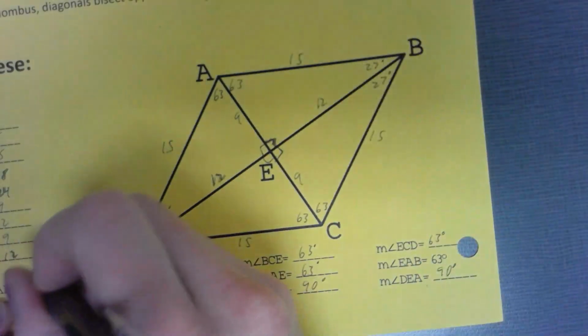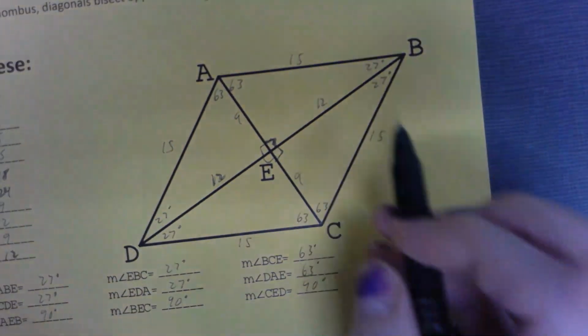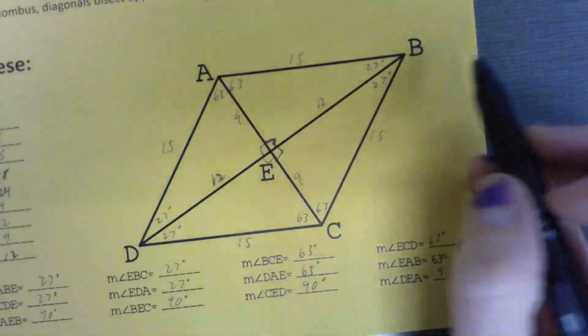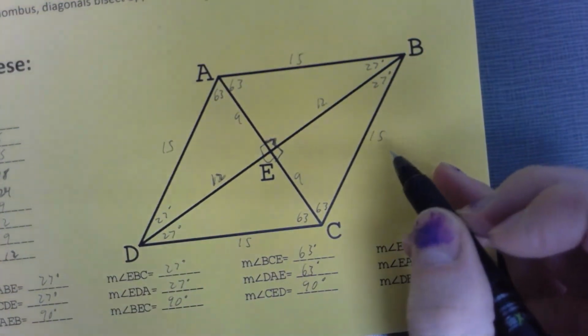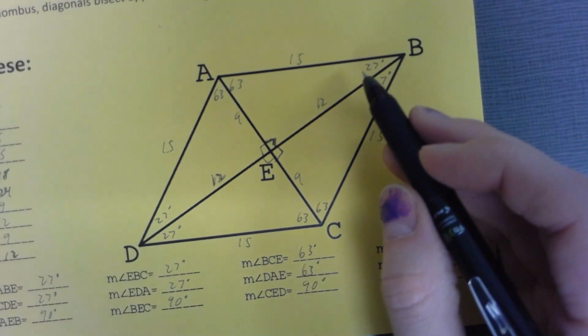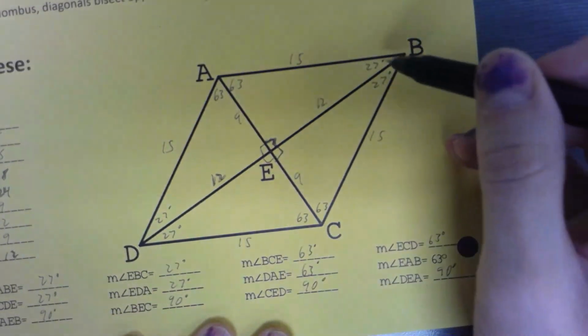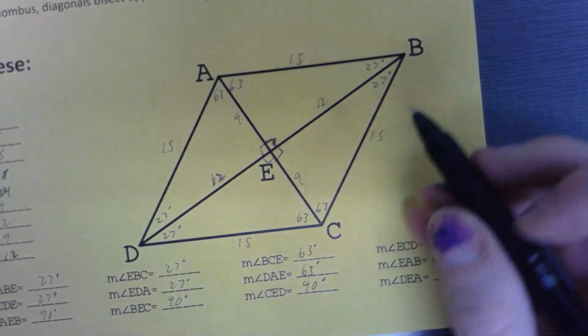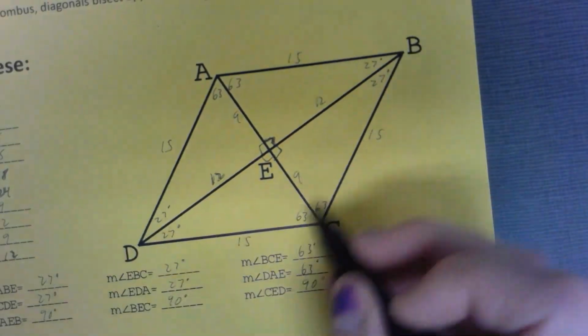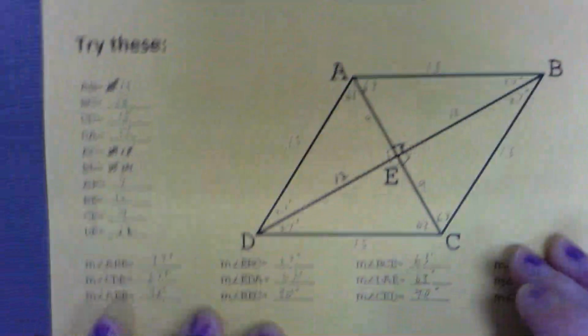Now this one didn't ask us about any of the angles on the rhombus. They only asked us about the angles formed with the diagonals. But had they asked us for ABC, we could just add the 27s together. Or had they asked us for BCD, we could just add the 63s together. So kind of nice that way. Let's look at another couple examples here.